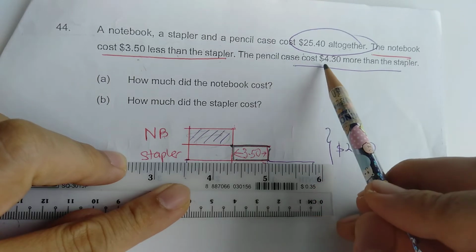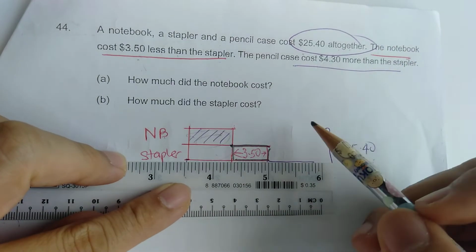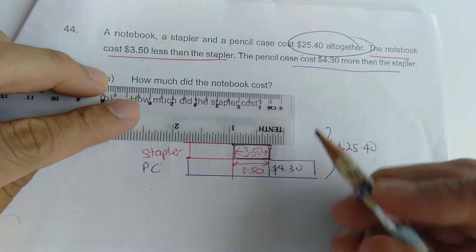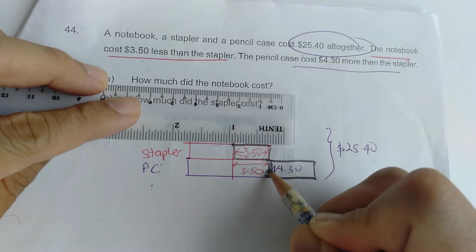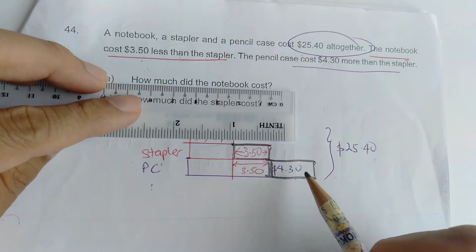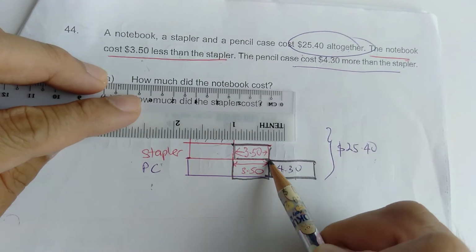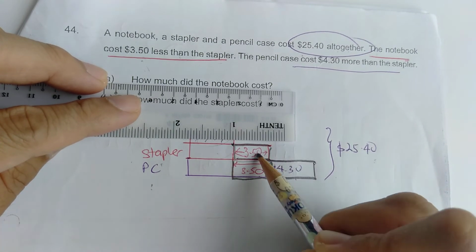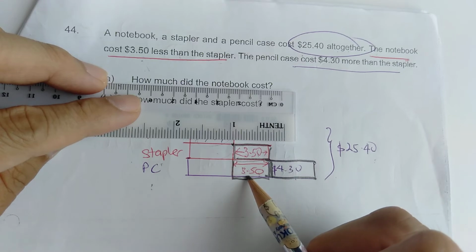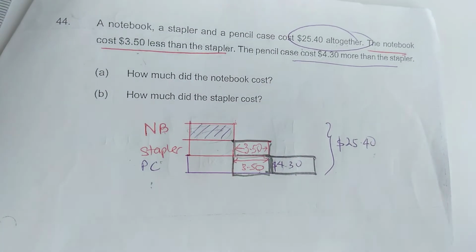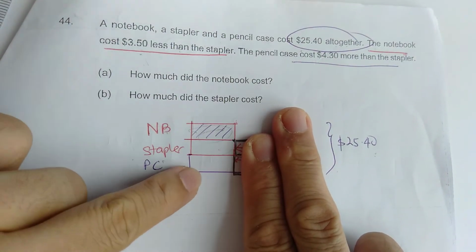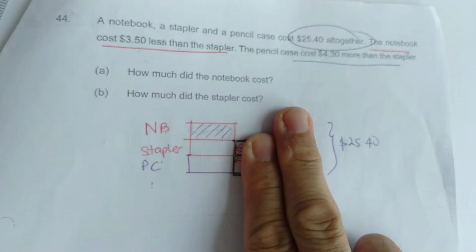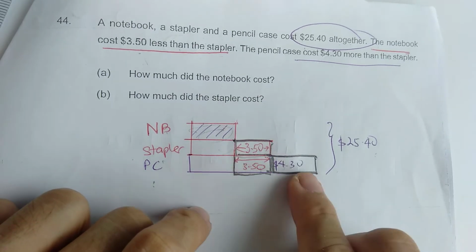Next one, pencil case costs $430 more than a stapler. Now I look at stapler and pencil case. Pencil case, right, costs $430 more than the stapler. When I put this in, I can see there's one more part here. 350 is the same, right? So I bring 350 down. Now, do I have all equal parts? Don't have. Unless I subtract away these 3, I have 3 equal parts. Then I can divide by 3. That's the idea. So the first step is to minus away these 3.